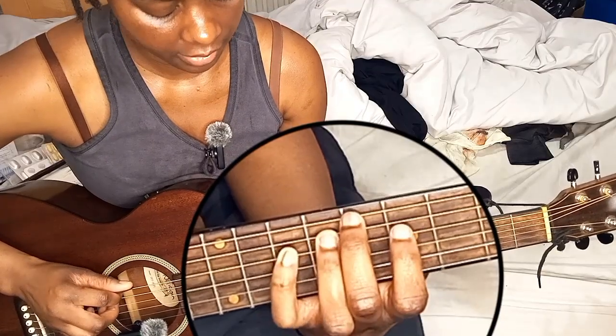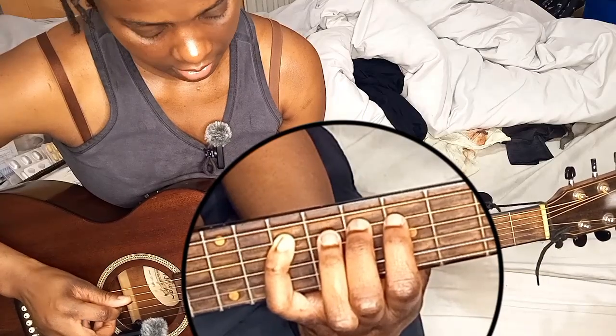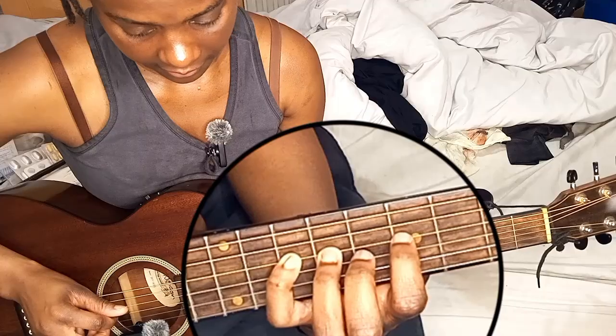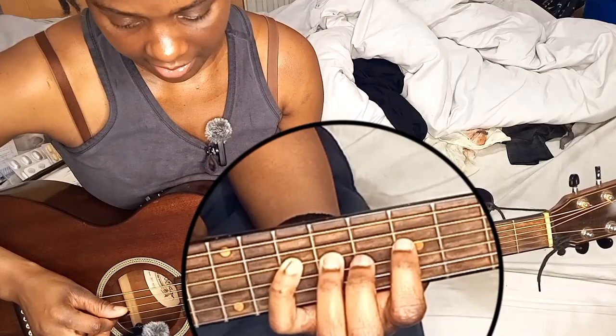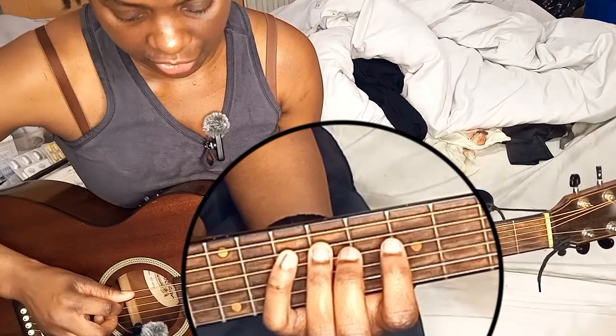All right, C, D, E, F, G, A, B, C. And that uses the same notes as the Mixolydian scale in the key of G.